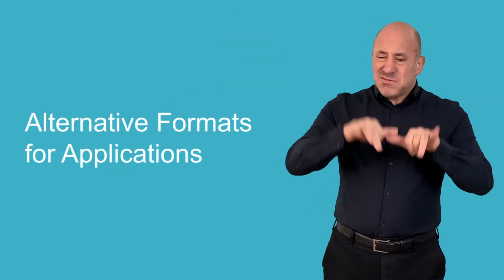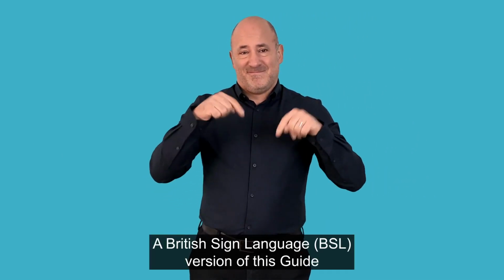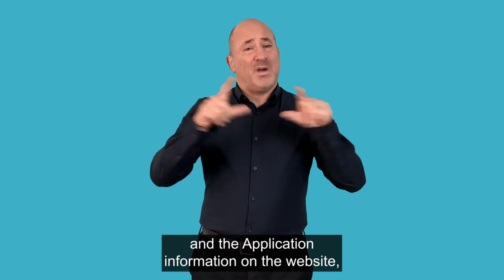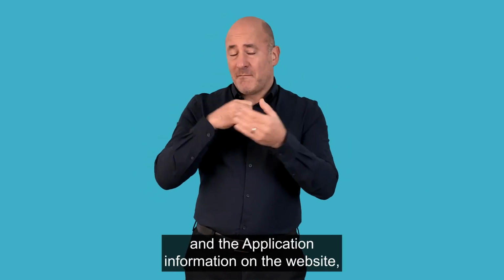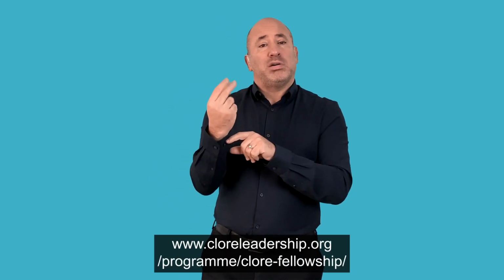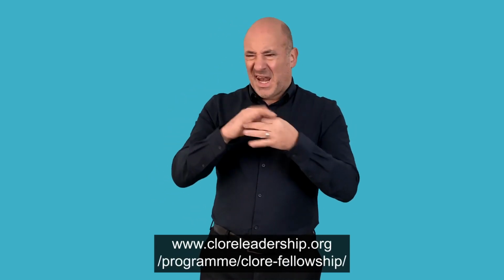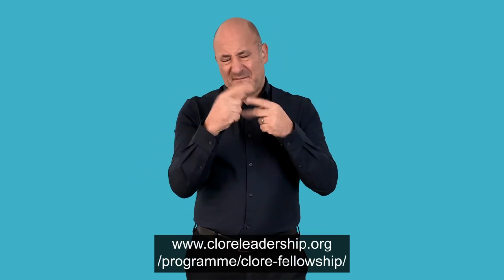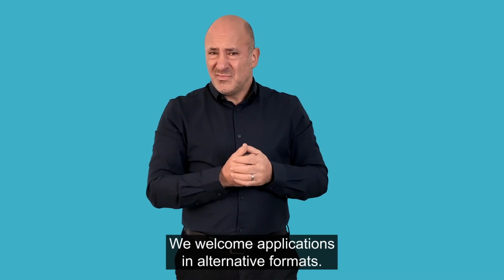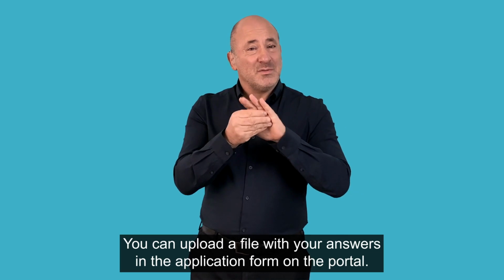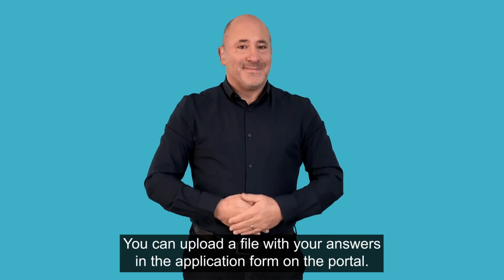Alternative formats for applications. A British Sign Language BSL version of this guide, and the application information on the website with captions and audio is available on our website, www.cloreleadership.org/program/Clore-fellowship/. We welcome applications in alternative formats. You can upload a file with your answers in the application form on the portal.